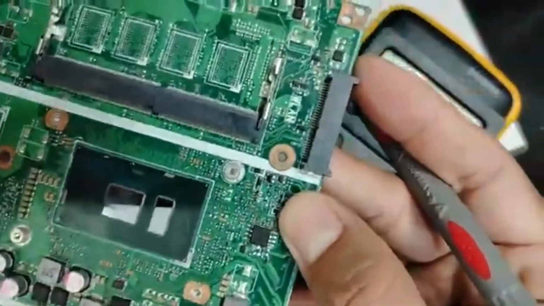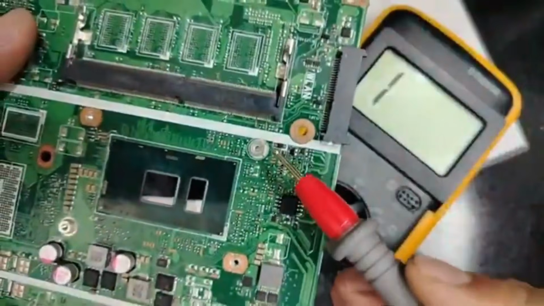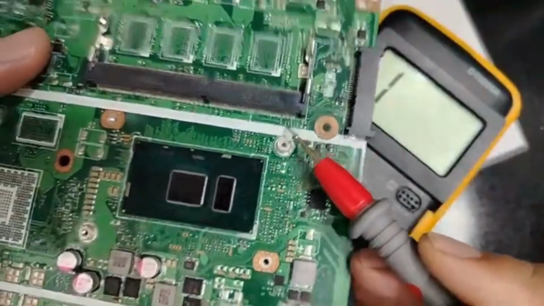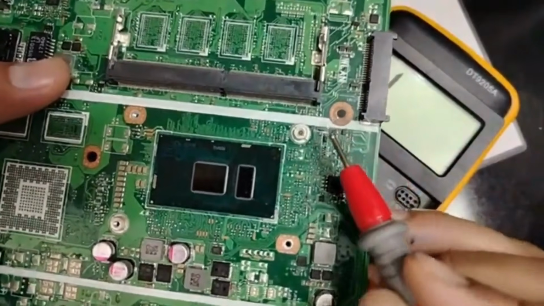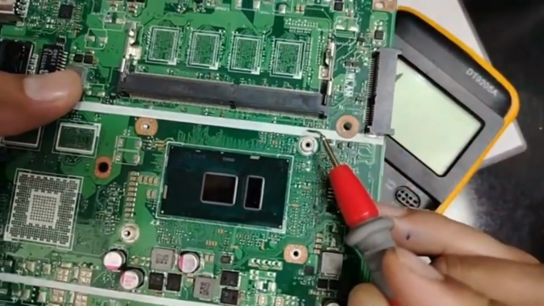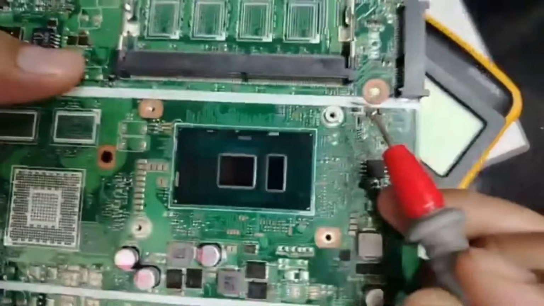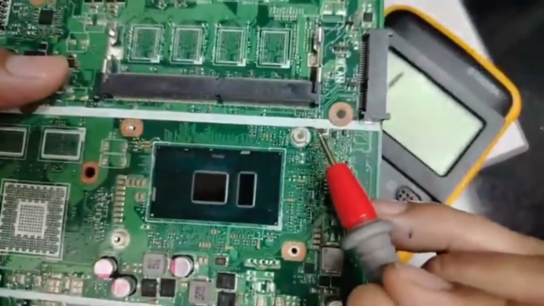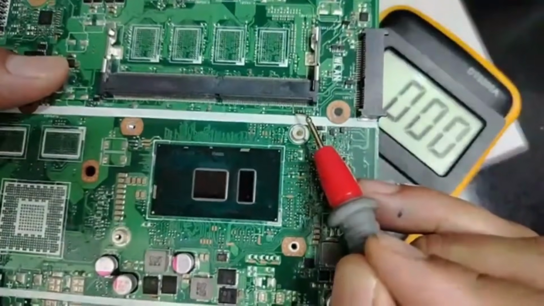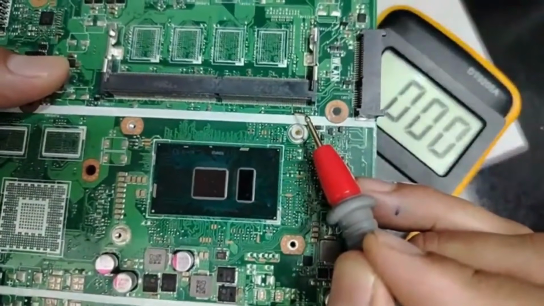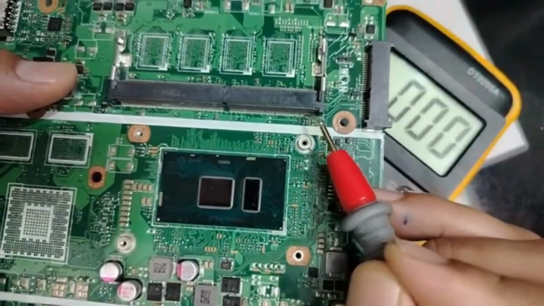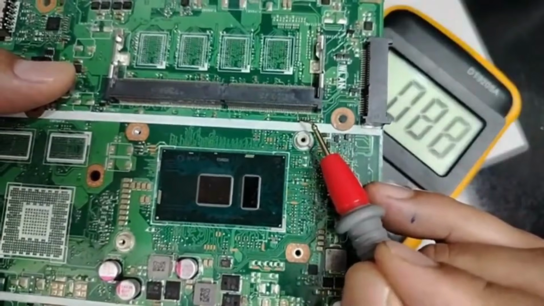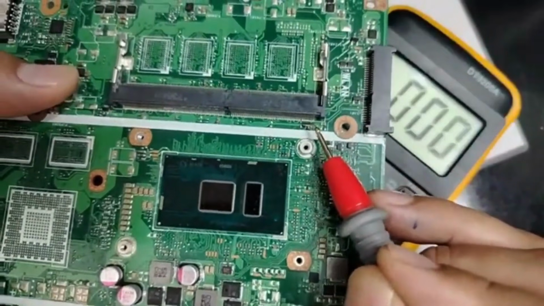What we have on the other side, basically, is this component. If I check this component, this thermal capacitor for example, shorted in this side, nice, shorted here, shorted here.